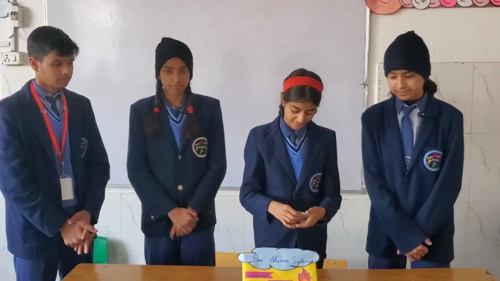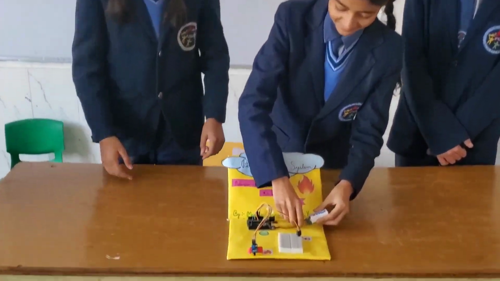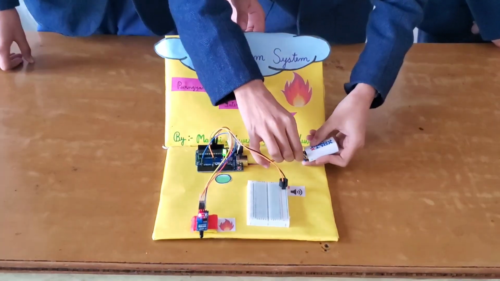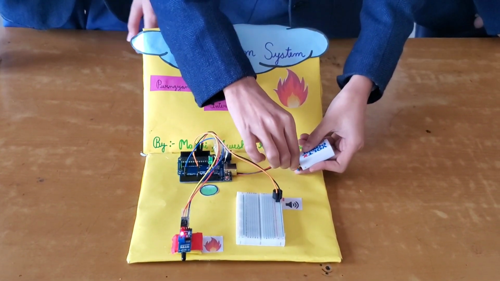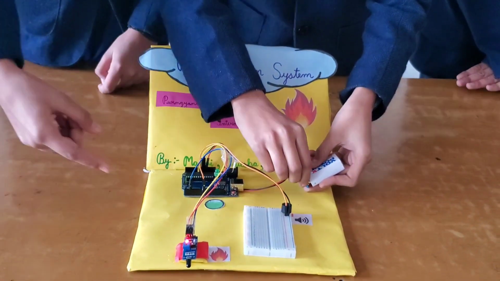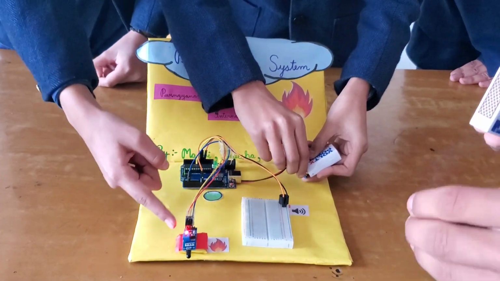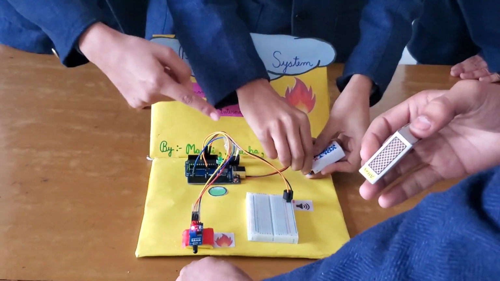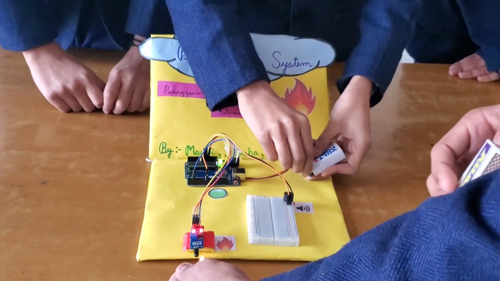We made this fire alarm system by using Arduino Uno, buzzer, LED light, battery and fire sensor. Let us show you how this fire alarm system will work. This is the flame sensor. When fire comes closer to it, the buzzer beeps and the bulb glows.